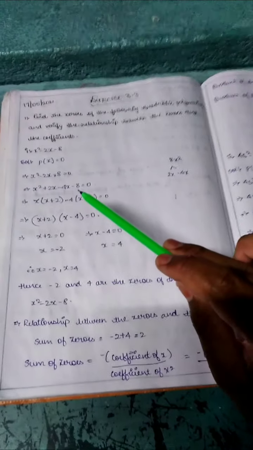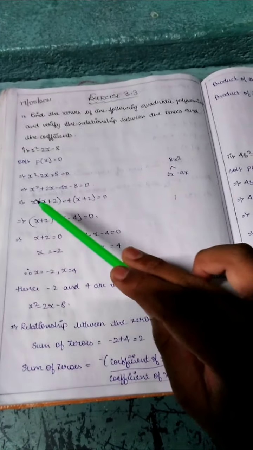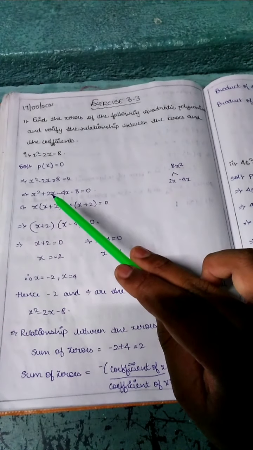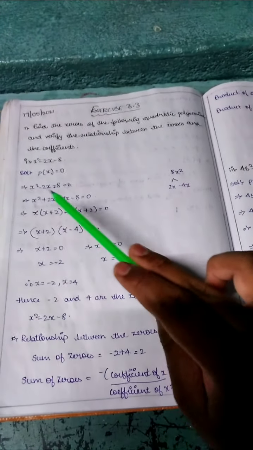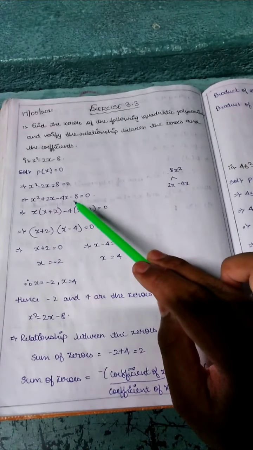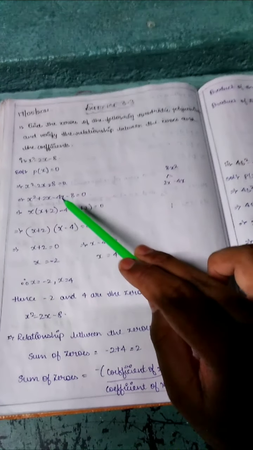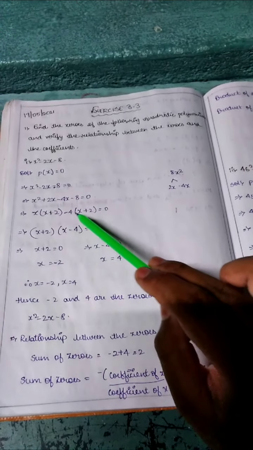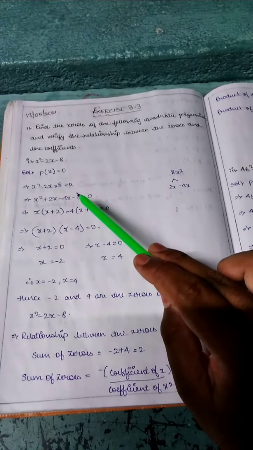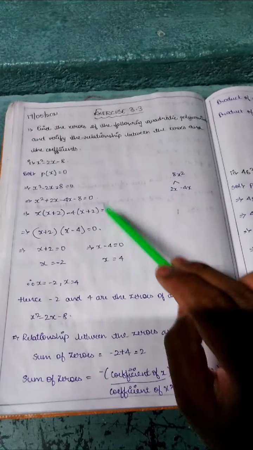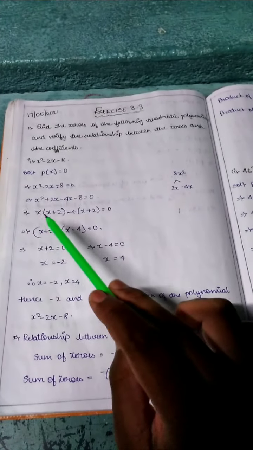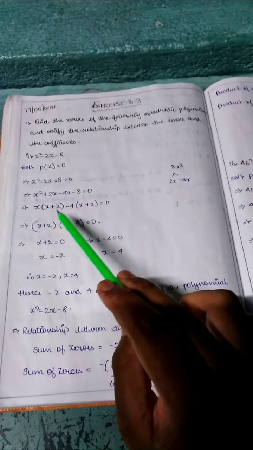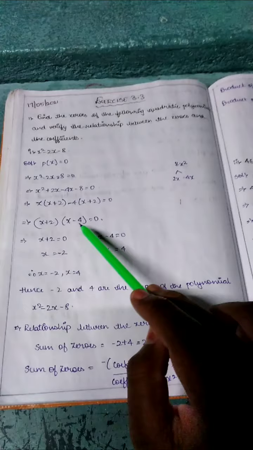When we take out common from this, x square, that is x into x, and x into 2 is 2x. Coming to the next terms, if we take out common minus 4, minus 4 into x is minus 4x, and minus 4 into plus 2 is minus 8. So we also got this term. Taking out common, we'll get x minus 4 times x plus 2, so x plus 2 into x minus 4 equals 0.